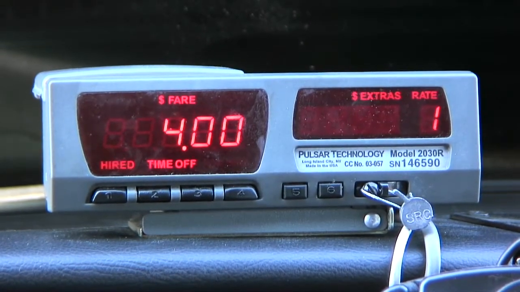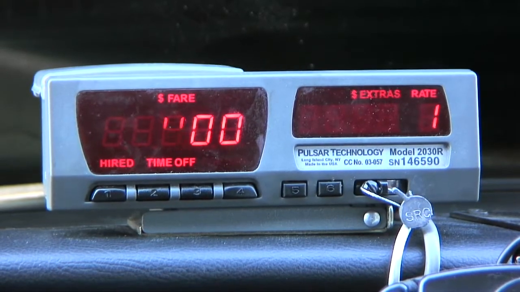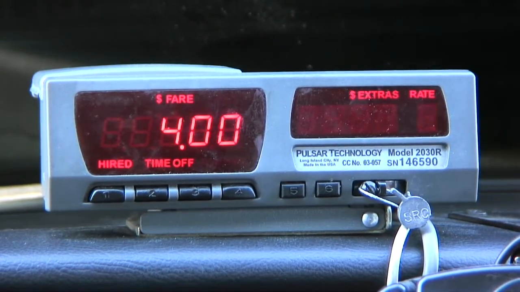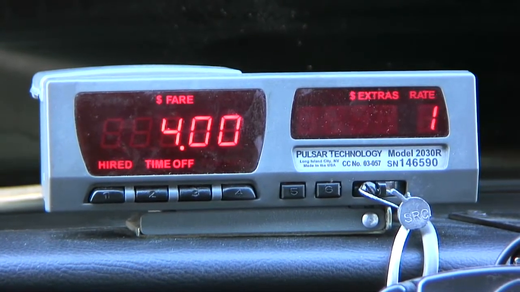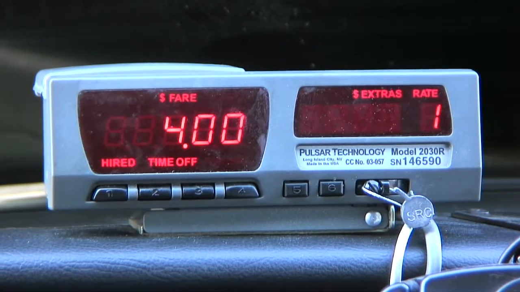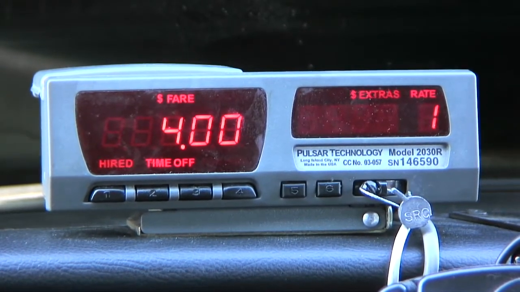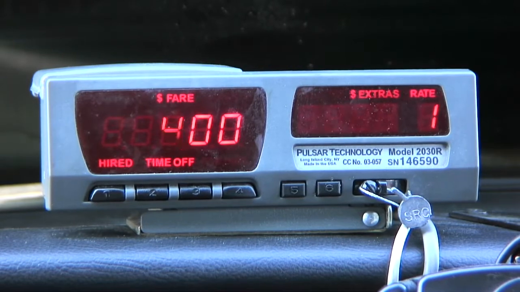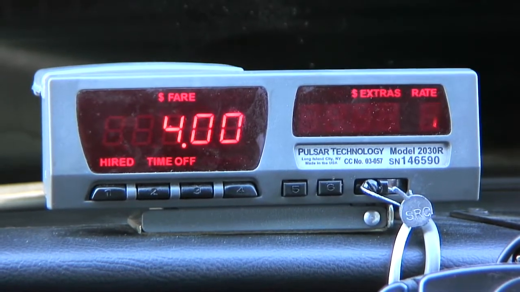Once you pass 2 miles, then this $4 will increase 35 cents every fifth of a mile. So until you drop your passenger off, you will be charging them to the latest fifth of a mile. So that's button number 1.